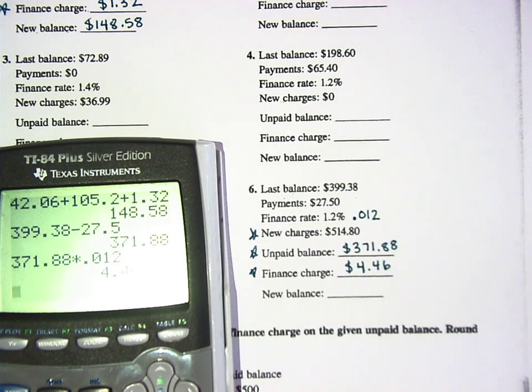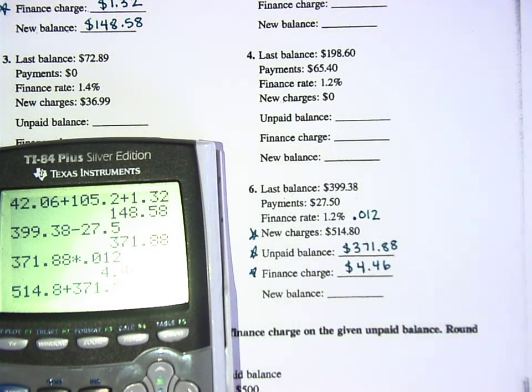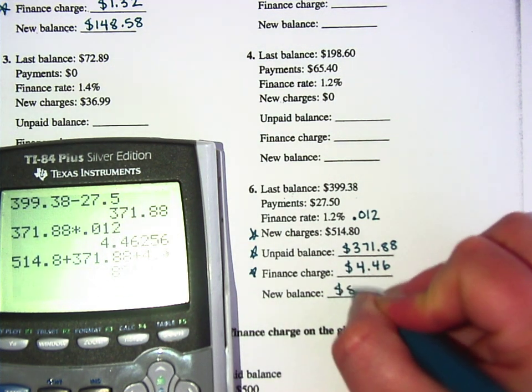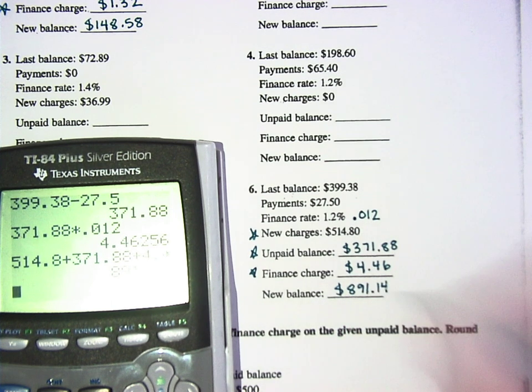Yes. This person looks like they're racking up some debt here, and they're not paying it off very fast. I smell a car being taken away very soon. Did you guys get 891.14? Yeah? Okay.